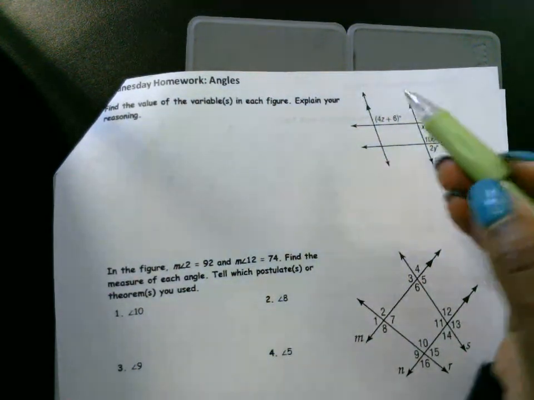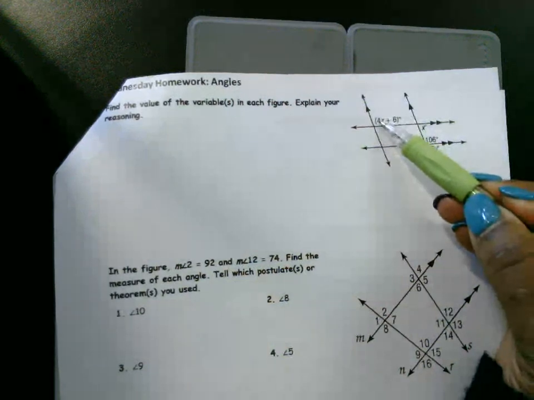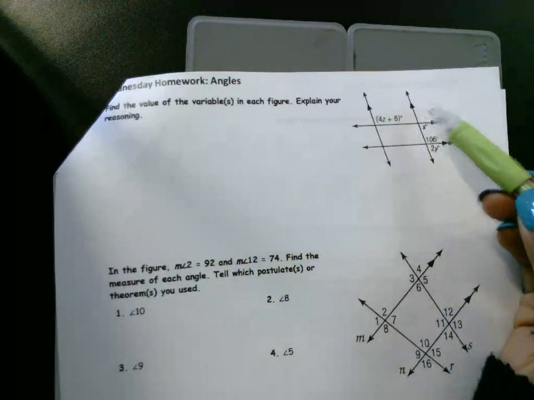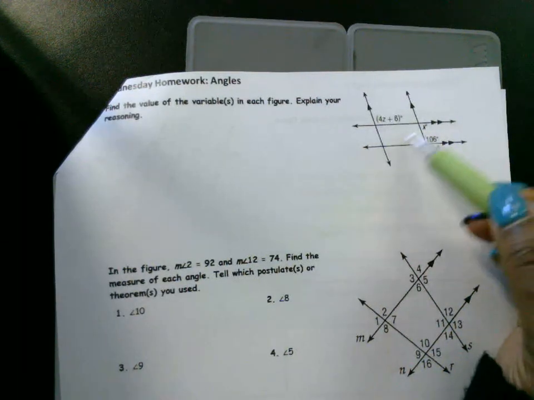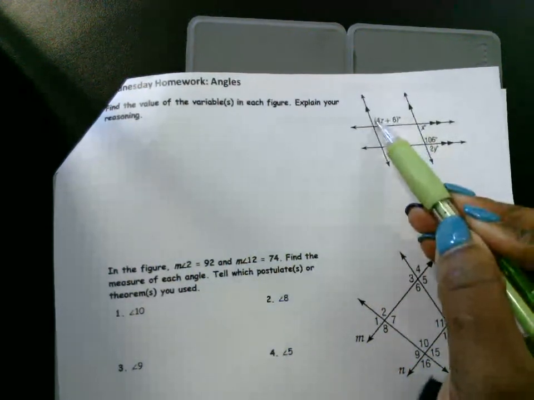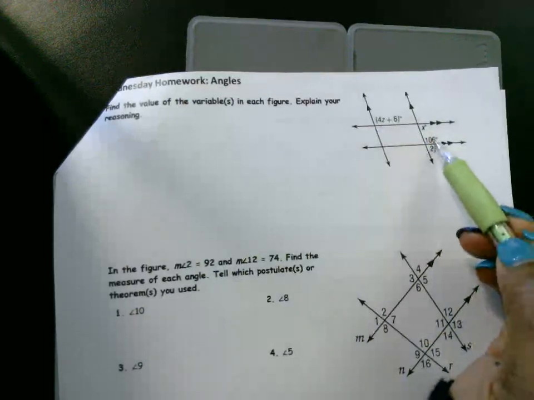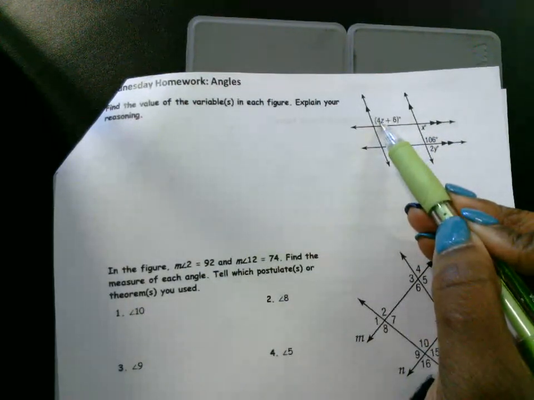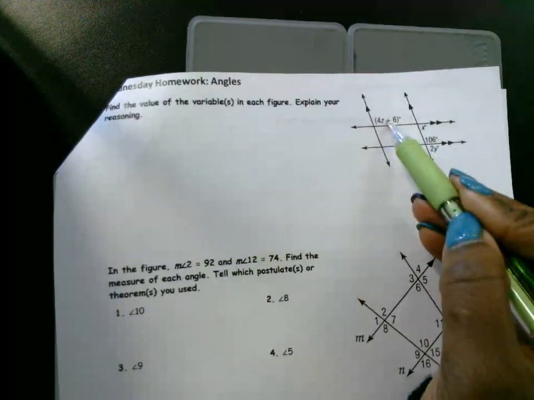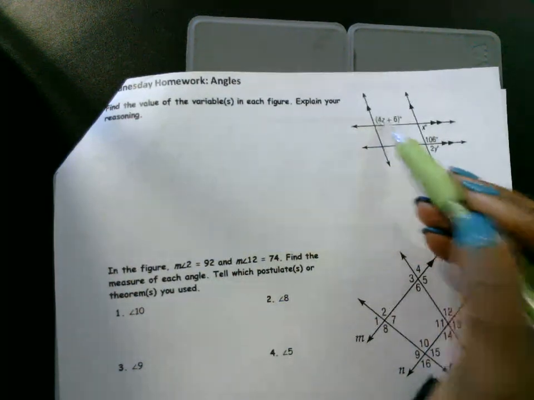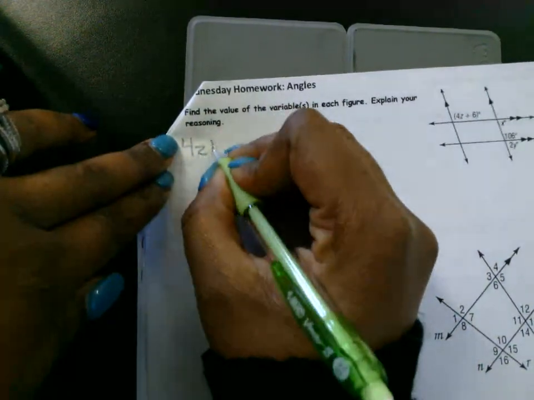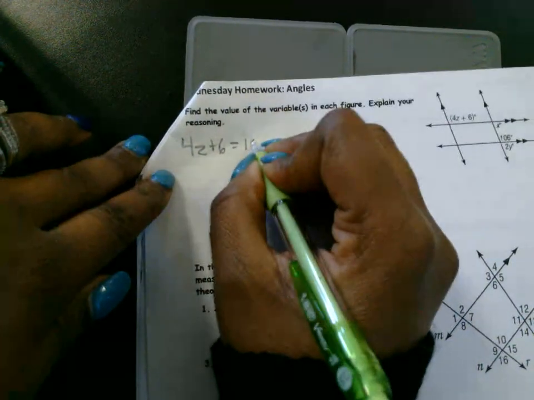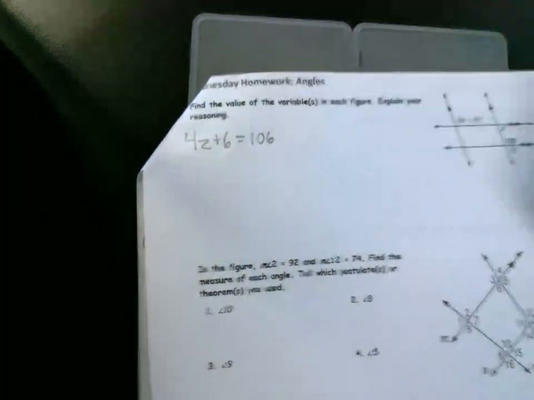All right, so this angle right here in relation to the angle right here, because they're all parallel lines, this angle corresponds with this angle, which corresponds with this angle. So they're equal to each other, okay? So we can set them equal to each other. So what we have first is 4z plus 6 is equal to 106.